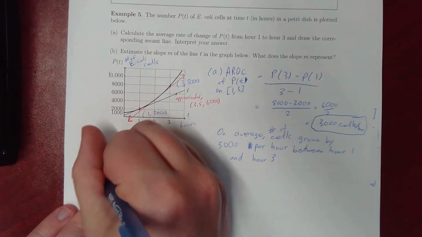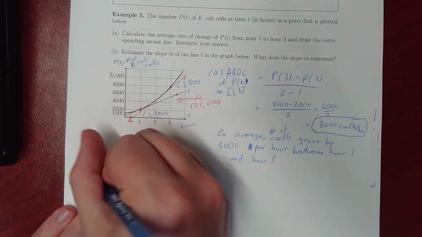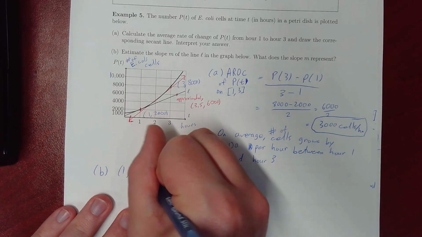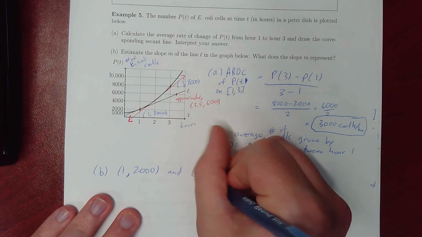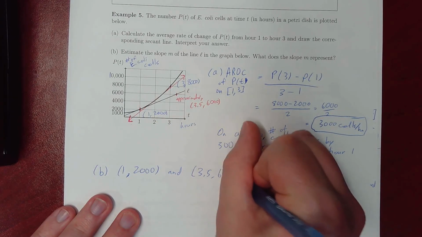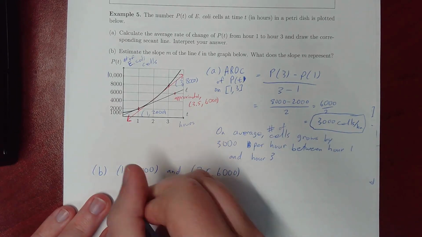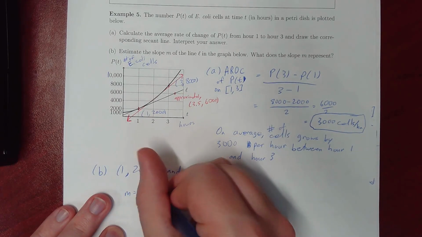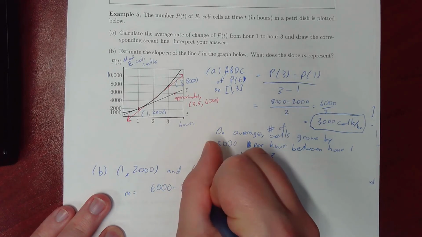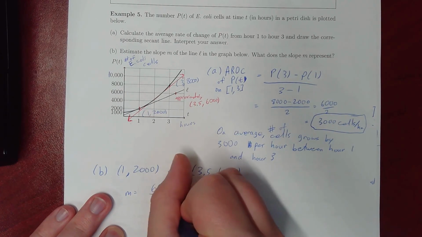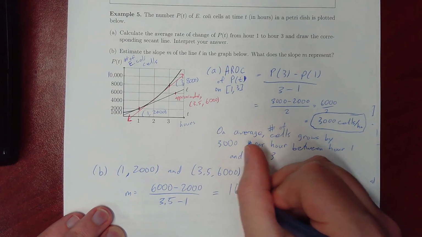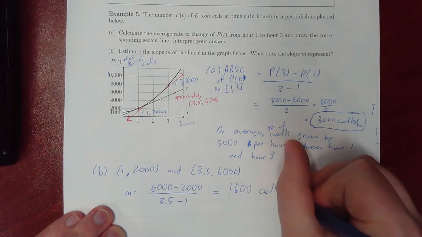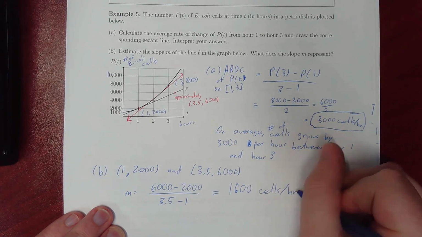So for B, we're going to look at points (1, 2,000) and (3.5, 6,000). Our slope of this line will be 6,000 minus 2,000 all over 3.5 minus 1. And we should end up getting 1,600 cells per hour.